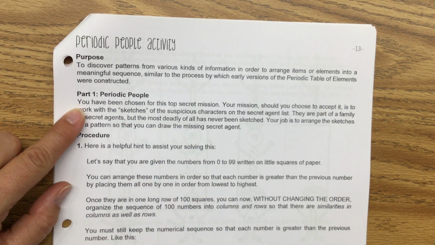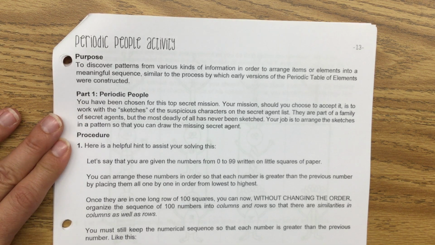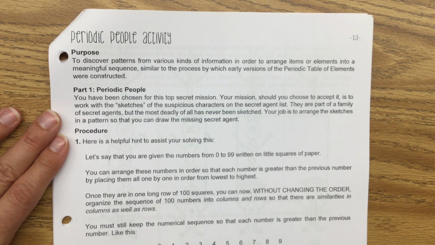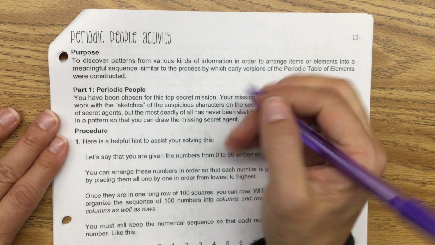Part 1. You have been chosen for this top secret mission. Your mission, should you choose to accept it, is to work with the sketches of the suspicious characters on a secret agent list. They are part of a family of secret agents, but the most deadly of all has never been sketched. Your job is to arrange the sketches into patterns so that you can draw the missing secret agents. There's 2 of them.